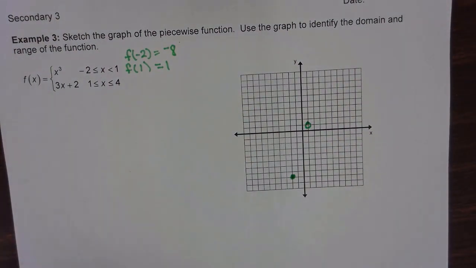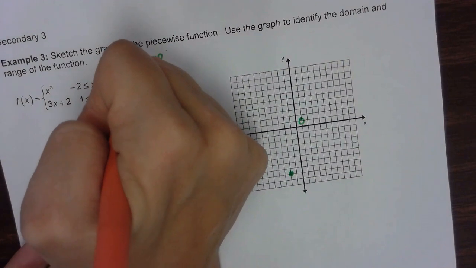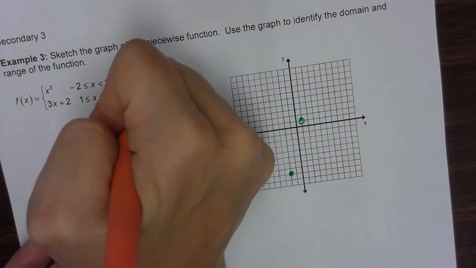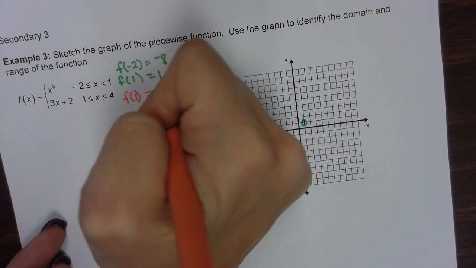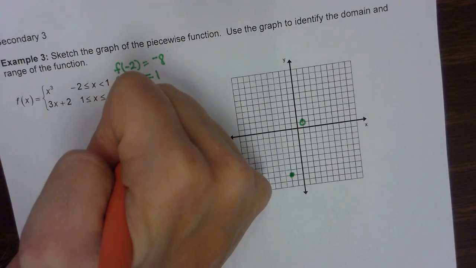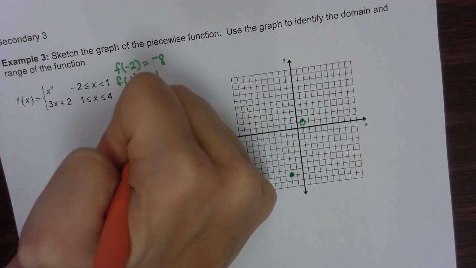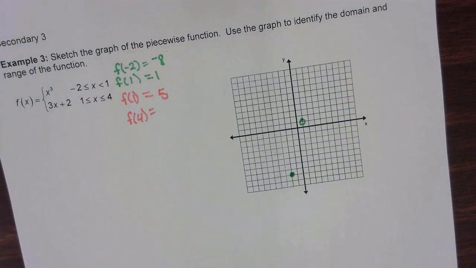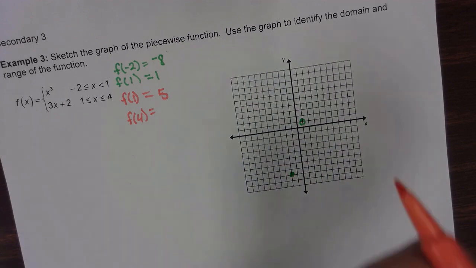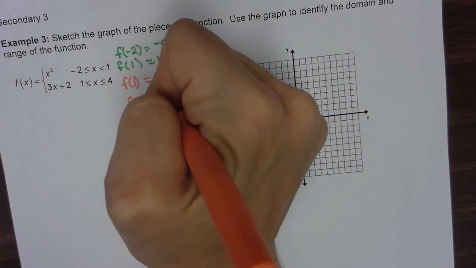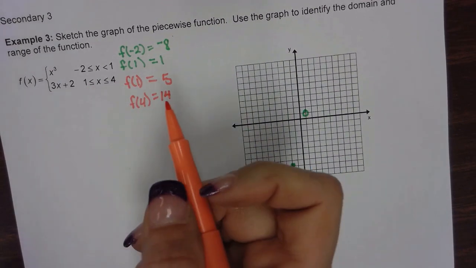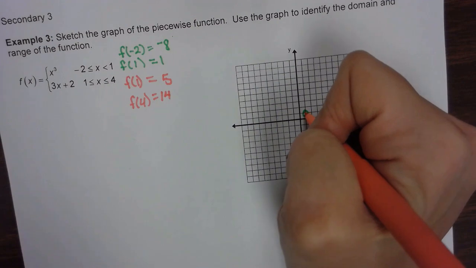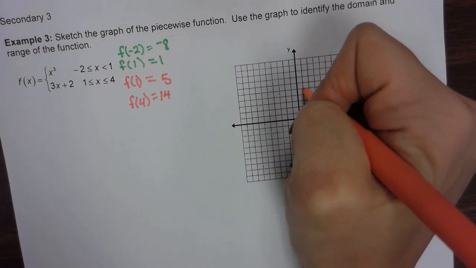Alright, let's do our endpoints for our linear here. So we have f of 1. We plug that in, we get 5. And f of 4. Well, 4 times 3 is 12. 12 plus 2 is 14. 1, 5 is equal to, so it's closed: 1, 1, 2, 3, 4, 5.